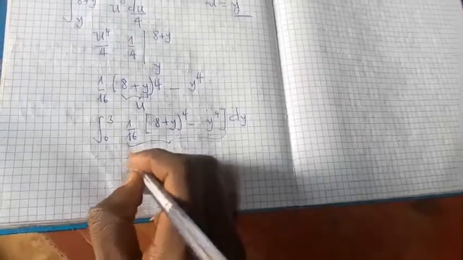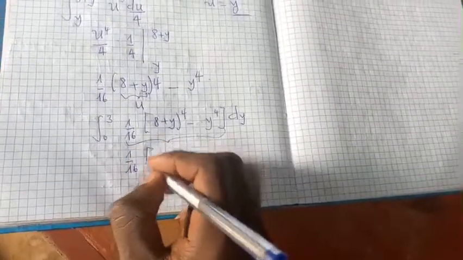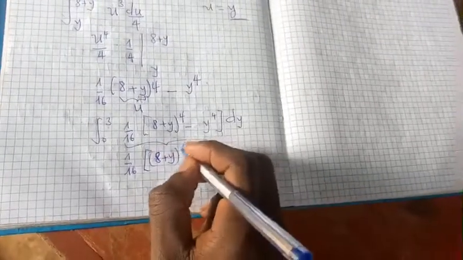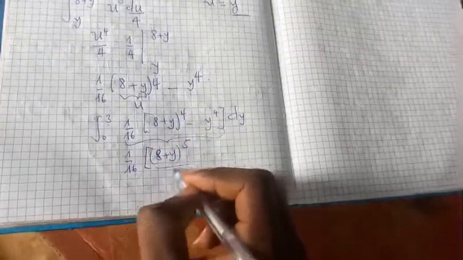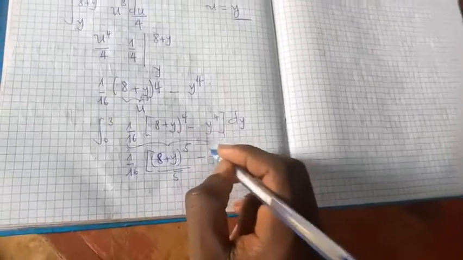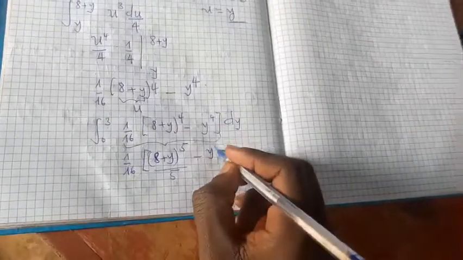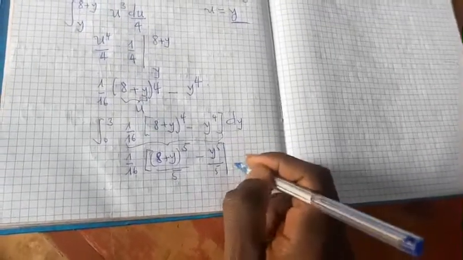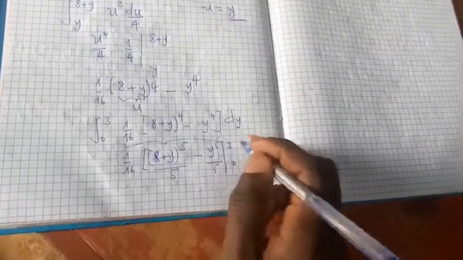This will be equal to 1 over 16, then (8 plus y) power 5, as usual add 1 then divide by the other degree, then minus y, by adding 1 on 4 will be equal to 5, then divide by that degree, with respect from 0 to 3.